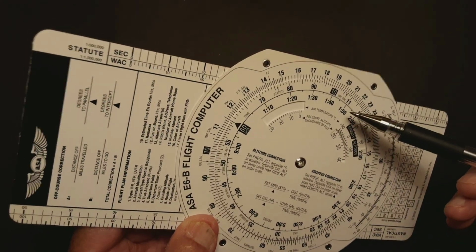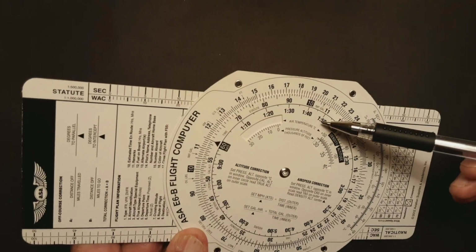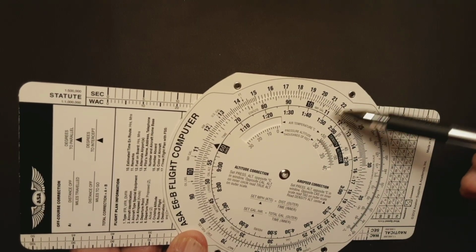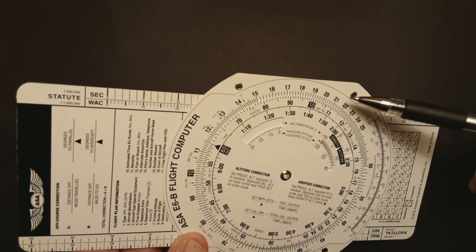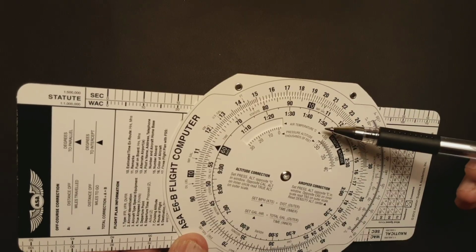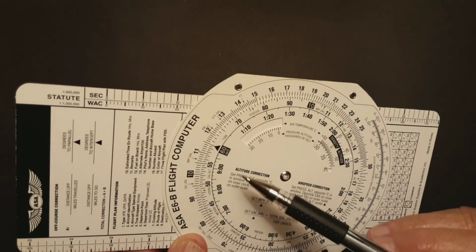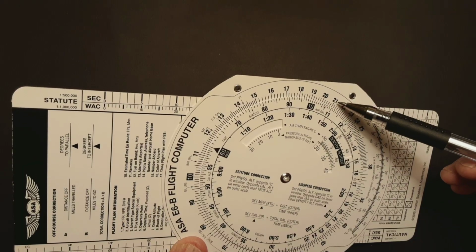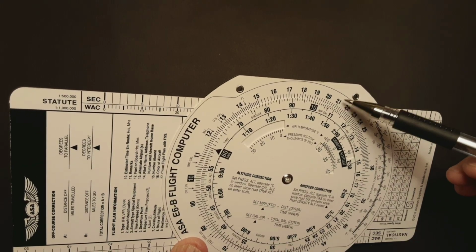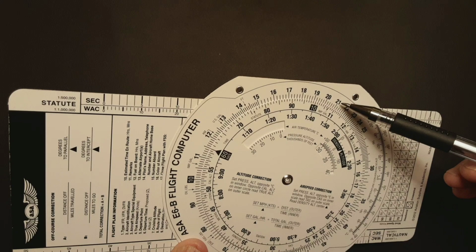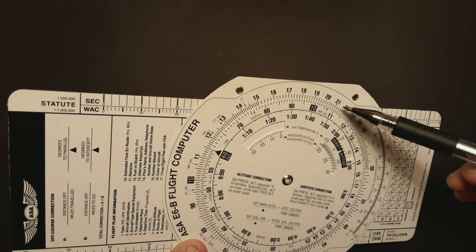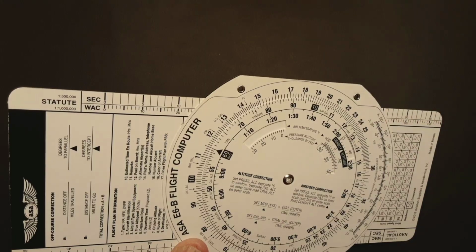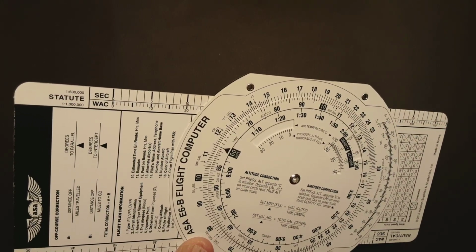An hour 50 minutes. From here we go to the outside in order to find the amount of gallons, the amount of fuel, okay? An hour 50, and here we find that we spend 21 gallons.